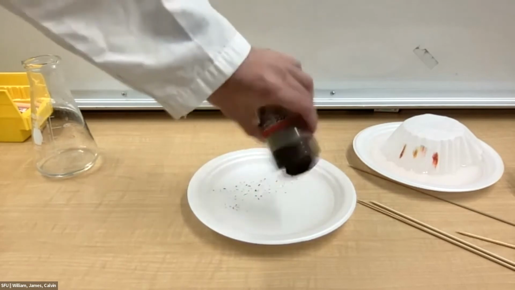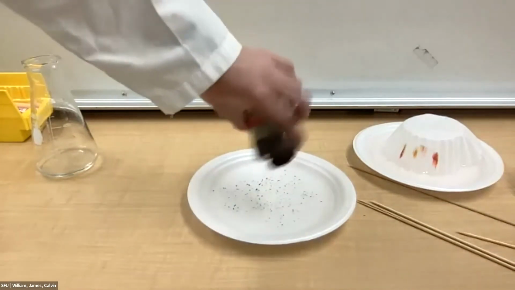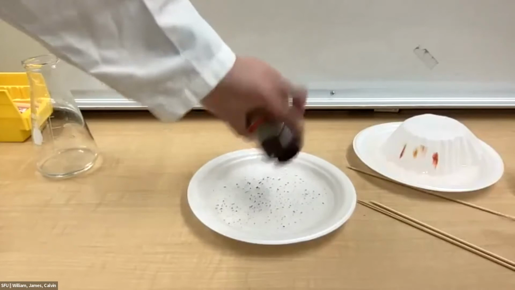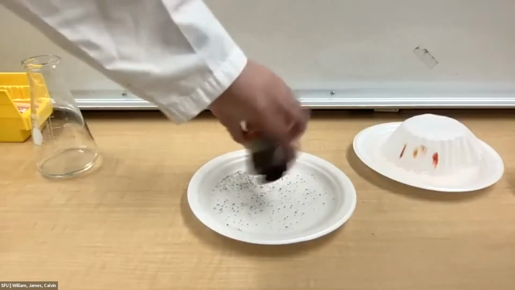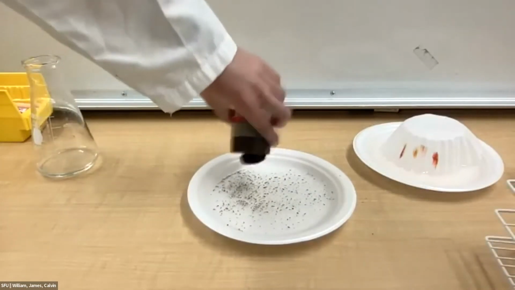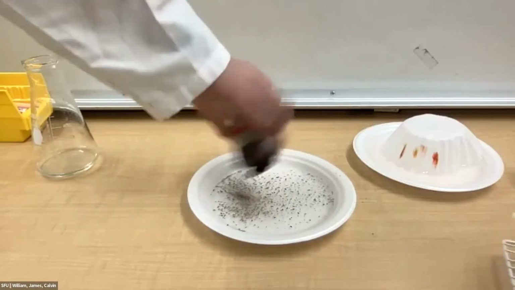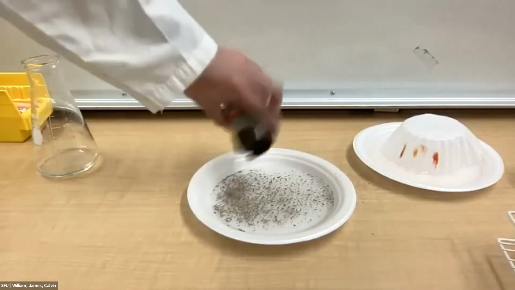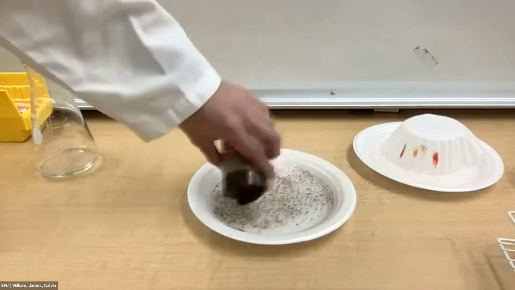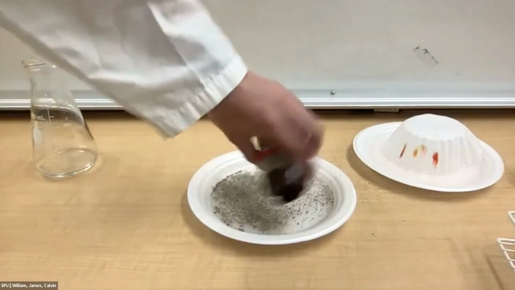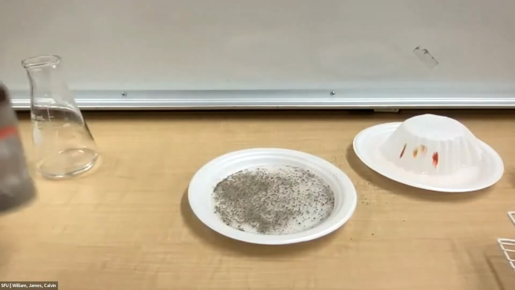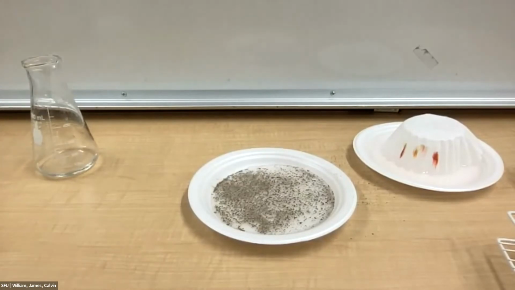So you don't want too much, but enough that it somewhat covers a good 50% of the plate. A little bit more would be a little bit more obvious over the camera here. So let me just go ahead and do that. So just pepper, okay, is all you need, okay?